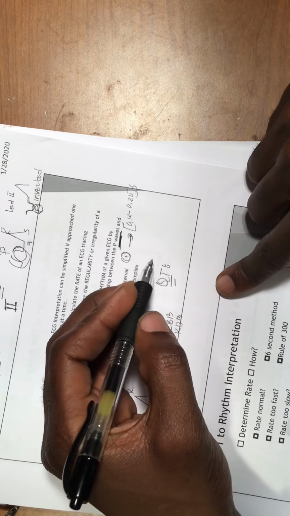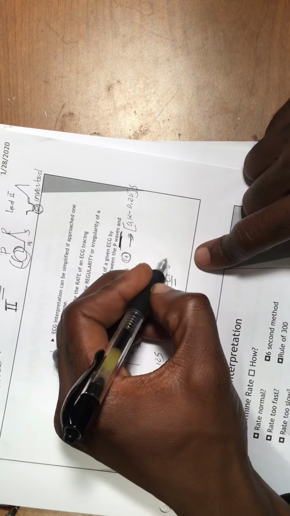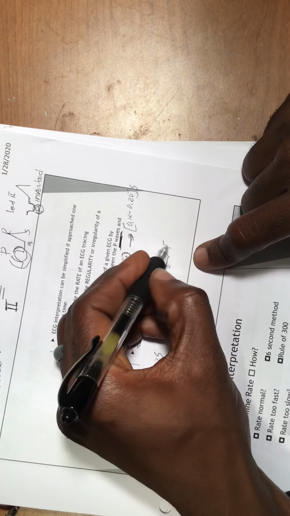When you're reading an EKG, you need to know about the QT interval, because it has to be less than 0.5 seconds. Very important for everybody. So take care of that. The QT interval must be less than 0.5 seconds. Very important. Okay, now let's go to the main point.